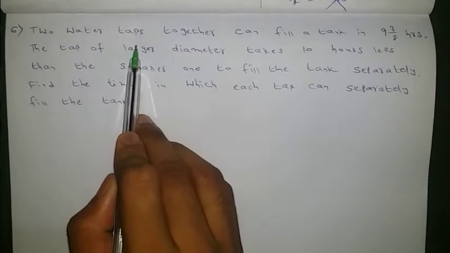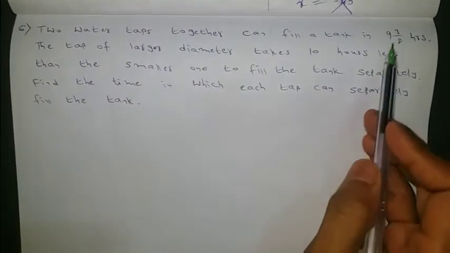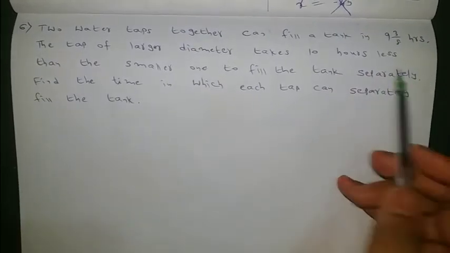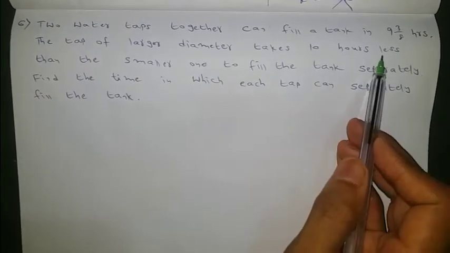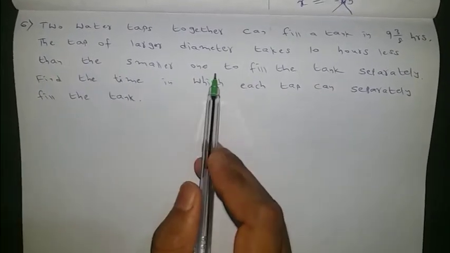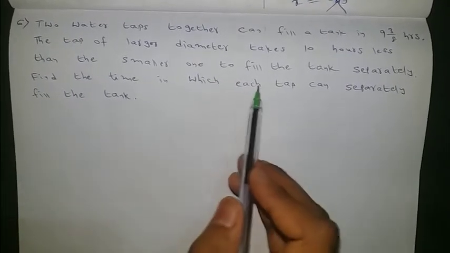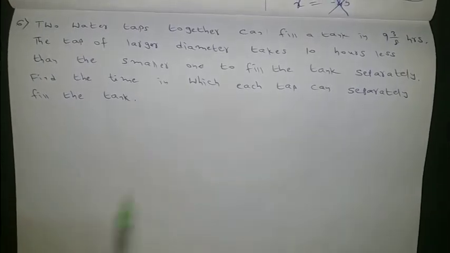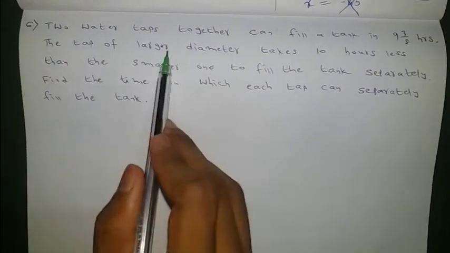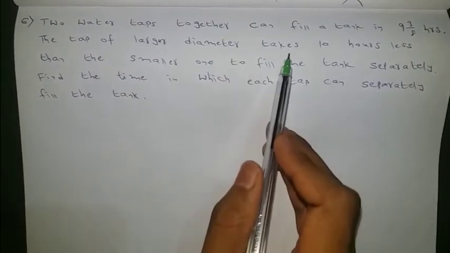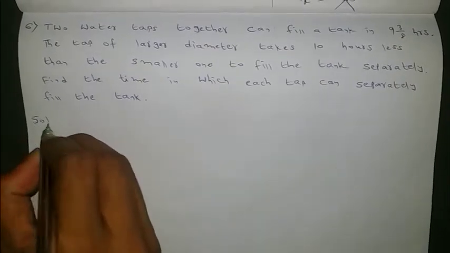Two water taps together can fill a tank in 9 3/8 hours. The tap of larger diameter takes 10 hours less than the smaller one to fill the tank separately. Then find the time in which each tap can separately fill the tank. So here he clearly gave that the tap of the larger diameter takes 10 hours less than the smaller one.